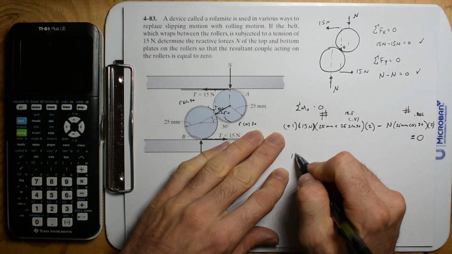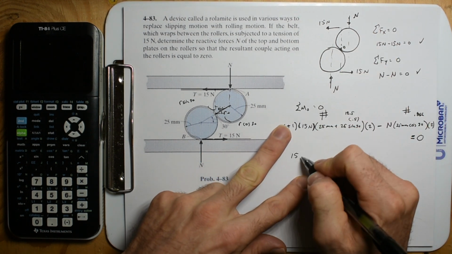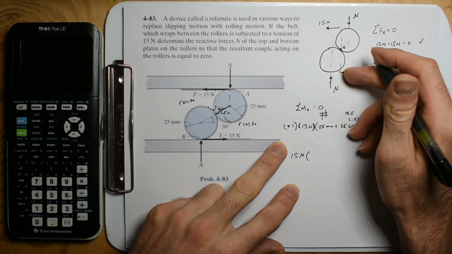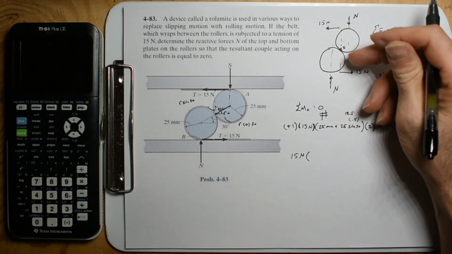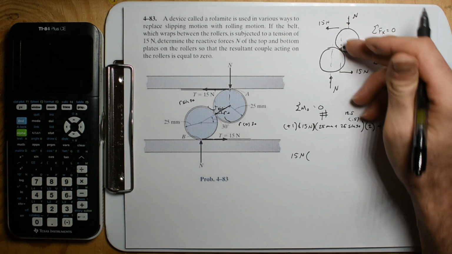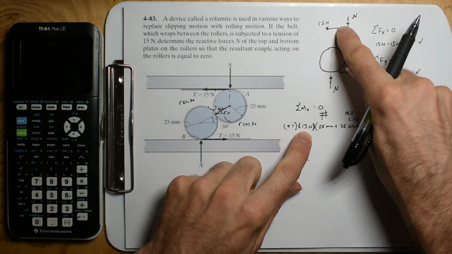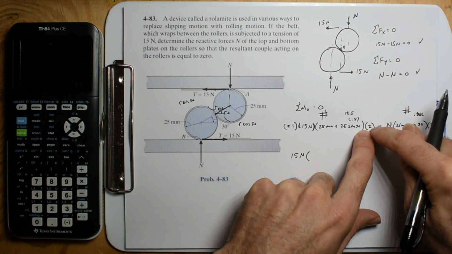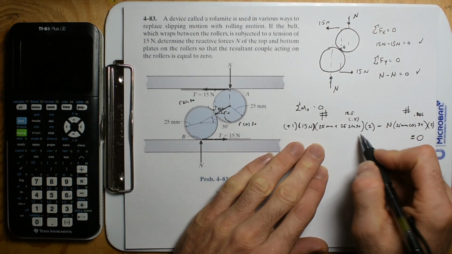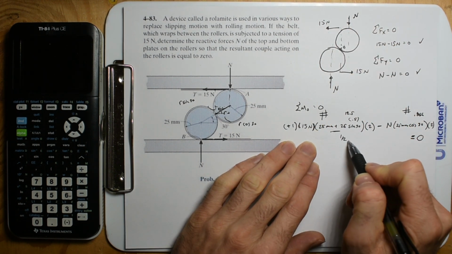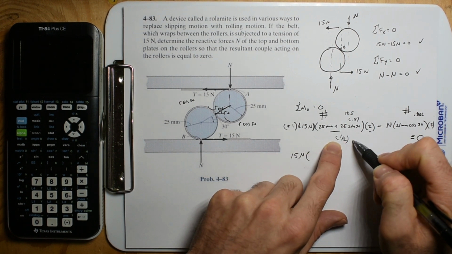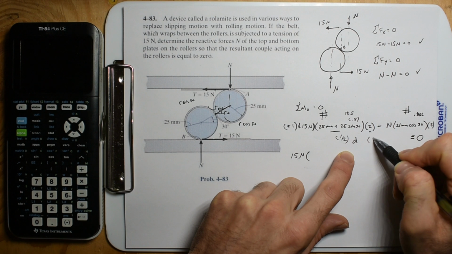The other way to do this is just set it up right off the bat. I'm going to have 15 newtons times this total distance. Instead of taking the individual force times half the distance and then multiplying it by 2, I took half the distance here but then multiplied it by 2. So let's take the full distance and then just multiply it by 1.